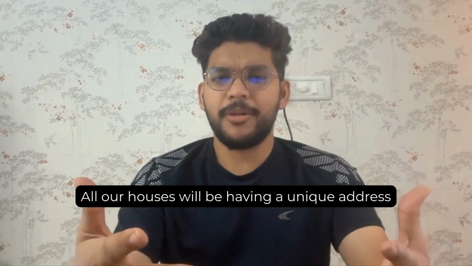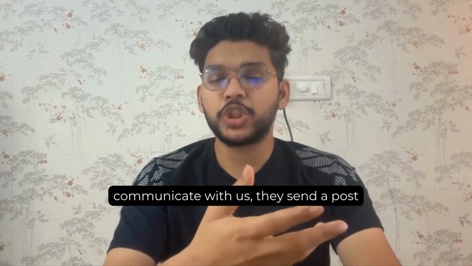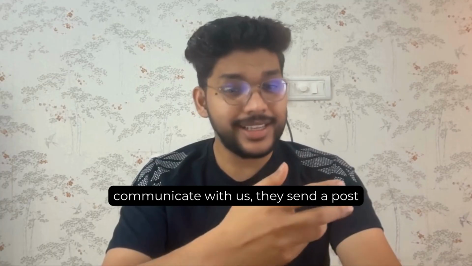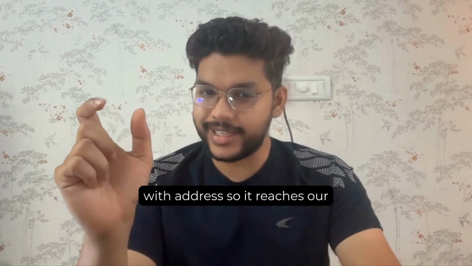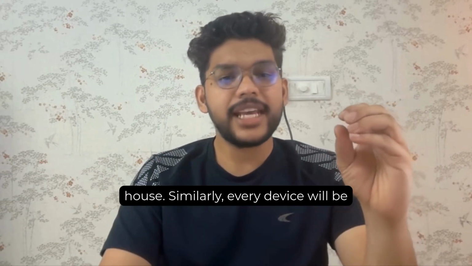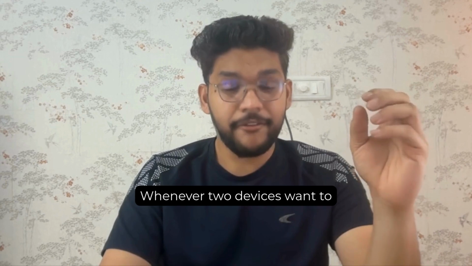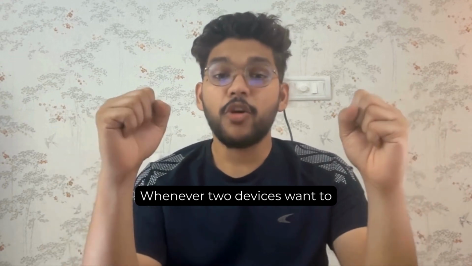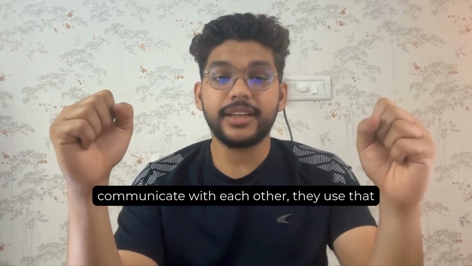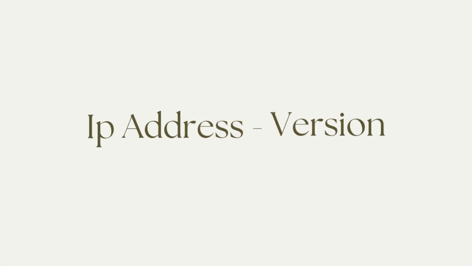All our houses have a unique address, using which whenever someone wants to communicate with us, they send a post with the address so it reaches our house. Similarly, every device has a unique IP address. Whenever two devices want to communicate with each other, they use that IP address to communicate.